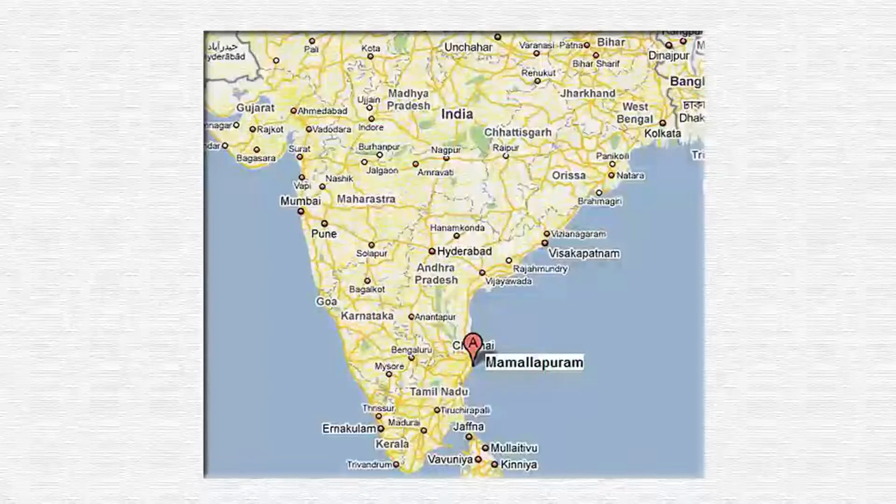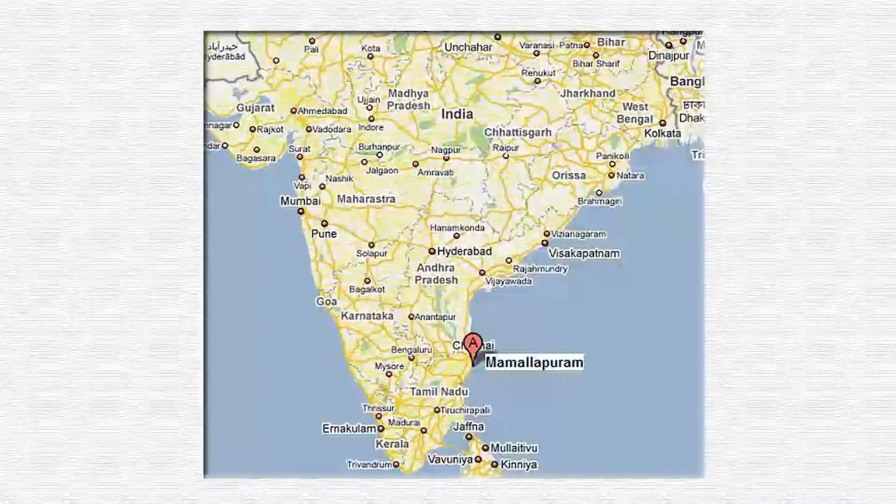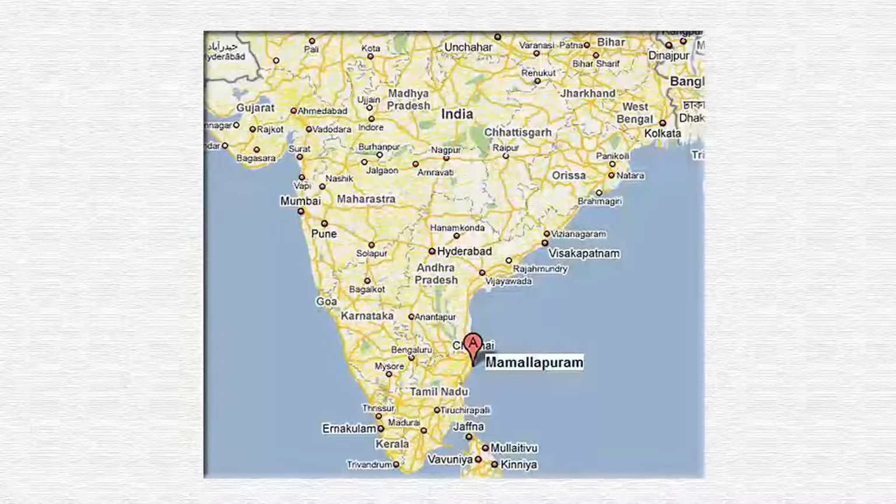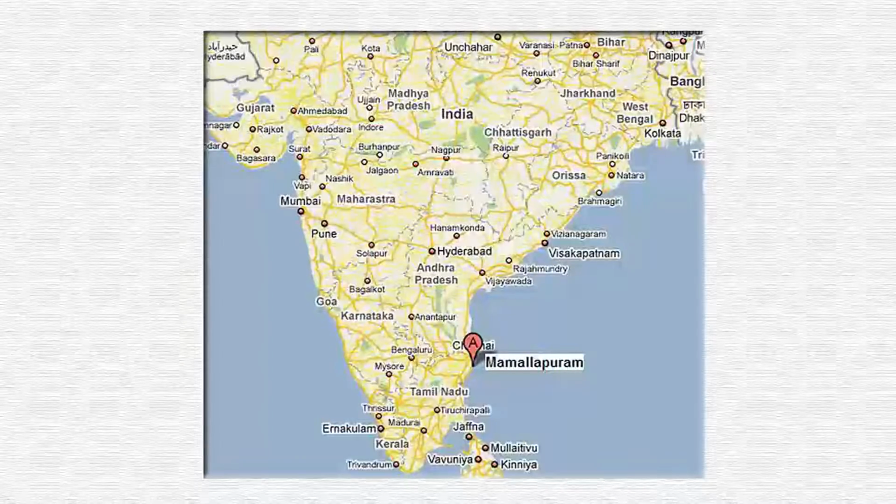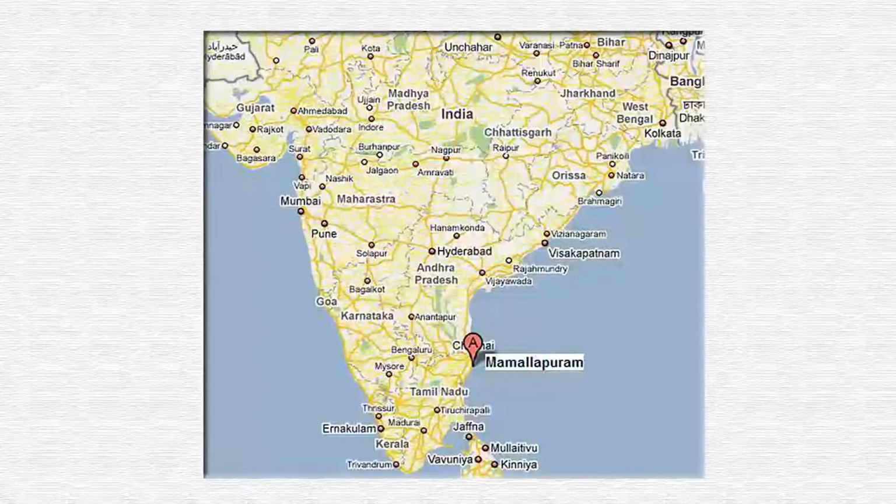Now, these two sites also have two very different locations. As you might have already noticed, Mamallapuram is located down south, right on the sea near Chennai, and today it is a very important touristic location in Tamil Nadu.